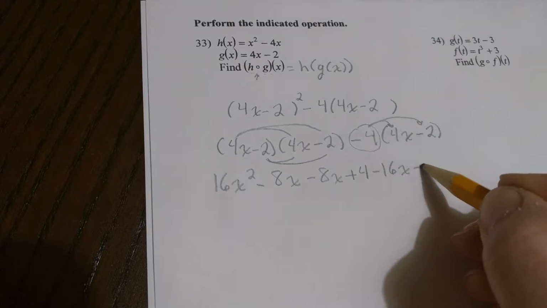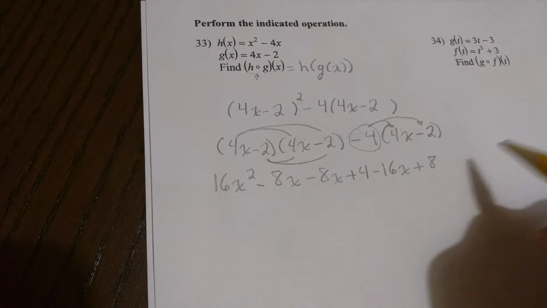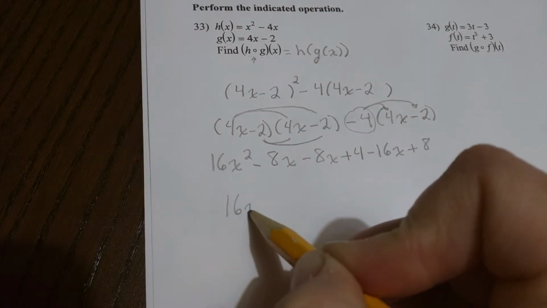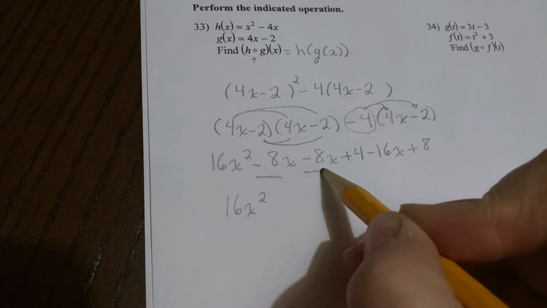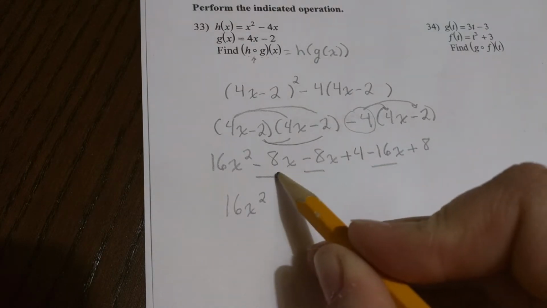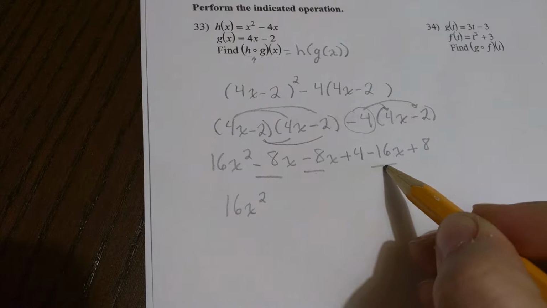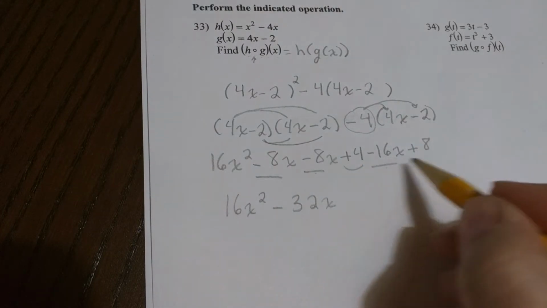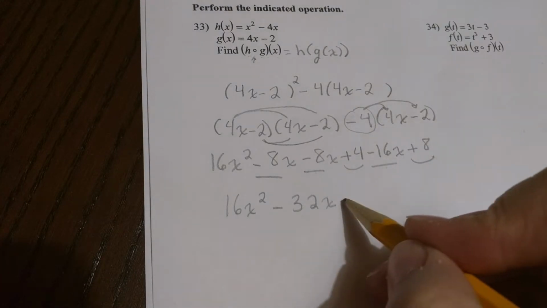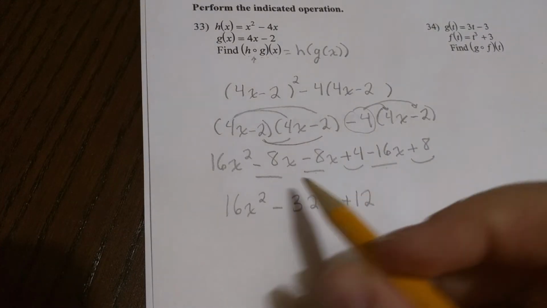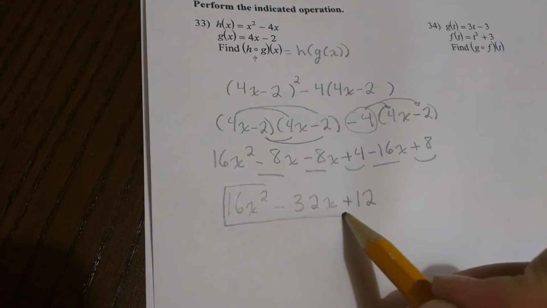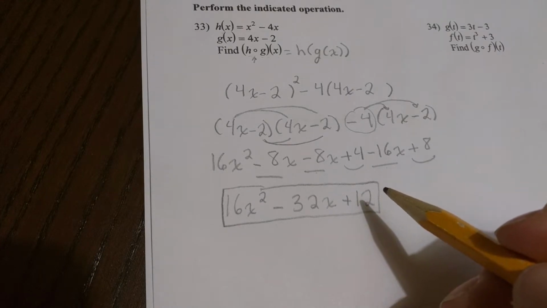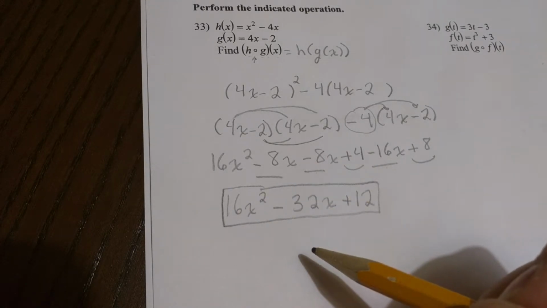and positive 8. And then from here, we're just going to combine all of our like terms together. So 16 is the only x squared that I have. I have negative 8 and negative 16. These give me 16. 16 and 16 give me a negative 32x. And then positive 4 and positive 8 are going to give me a positive 12. So if you take your g of x function and substitute it into your h of x function, you're going to end up with this other function.